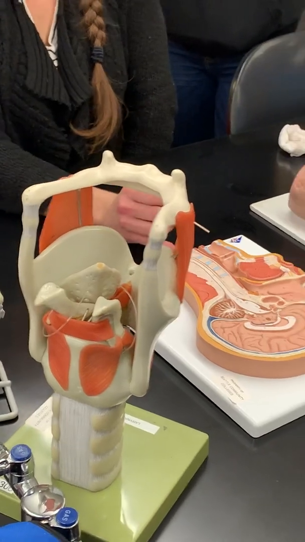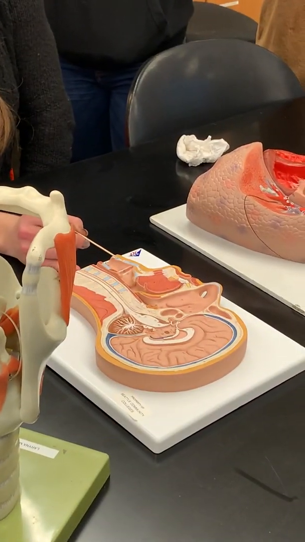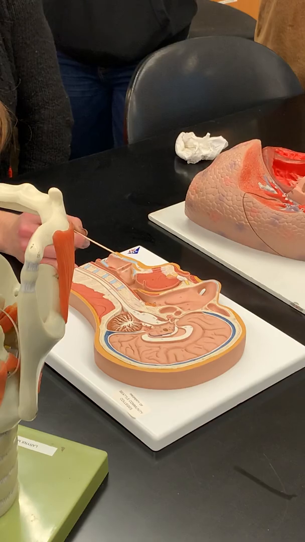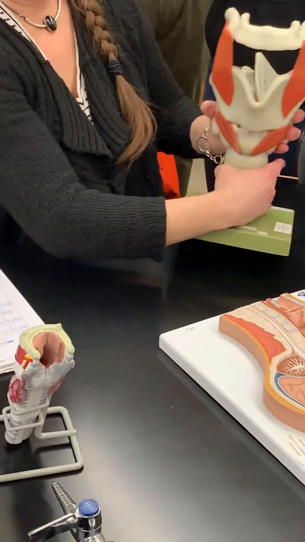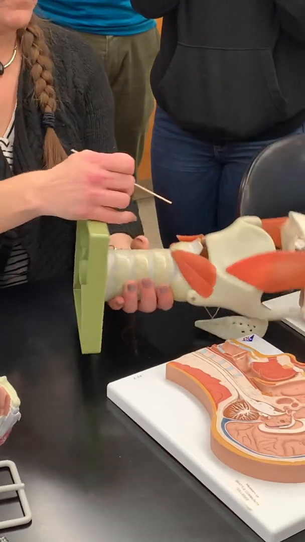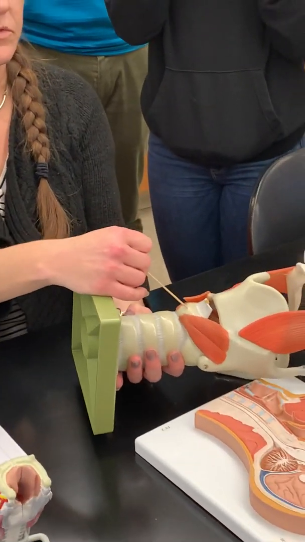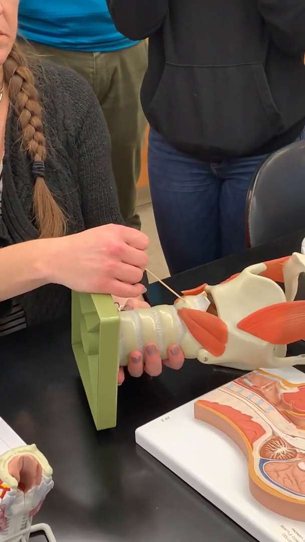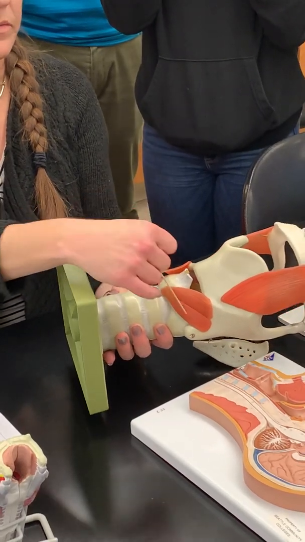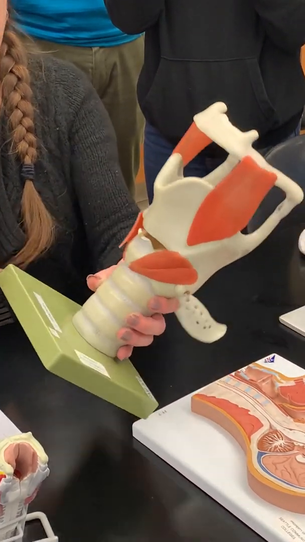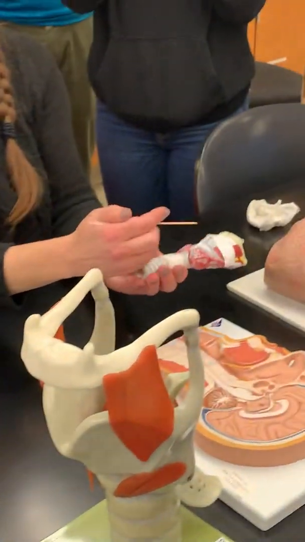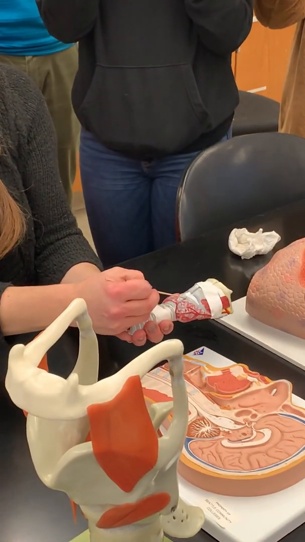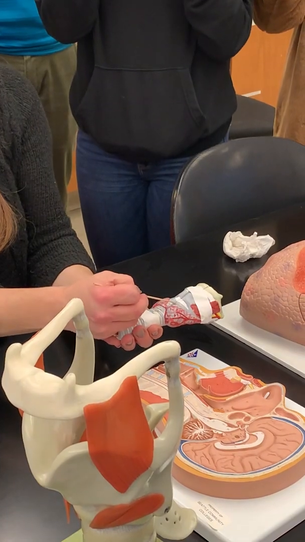Then the most inferior part of the larynx is cricoid cartilage. So on here, cricoid cartilage is the most inferior part of the larynx, and it goes all the way around the back, cricoid. And then on this one, cricoid cartilage, the most inferior part.